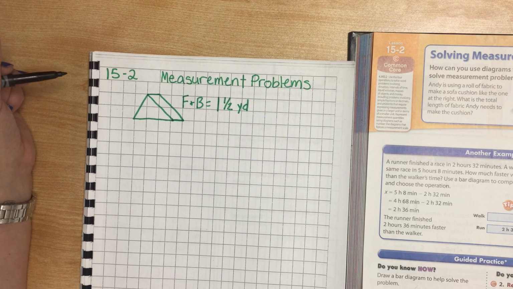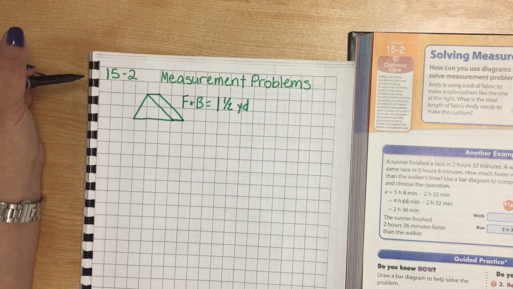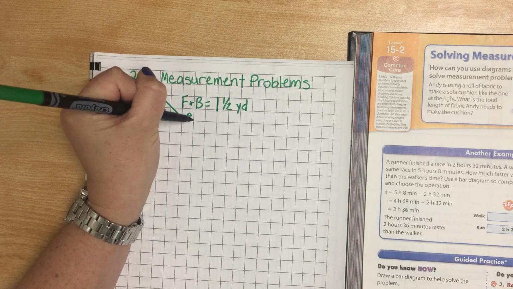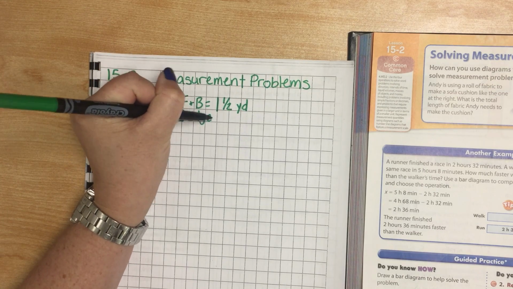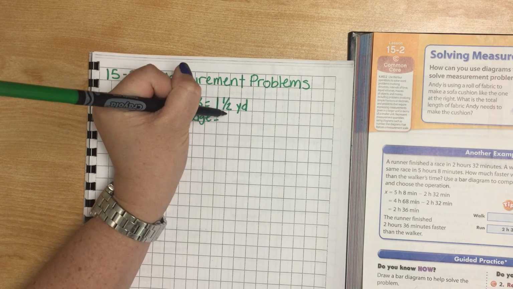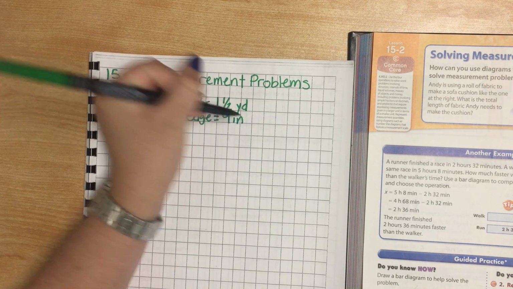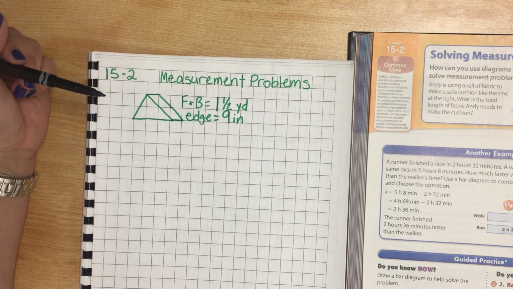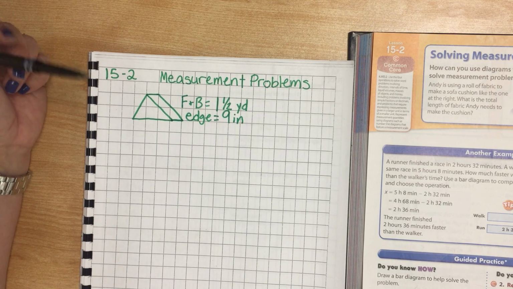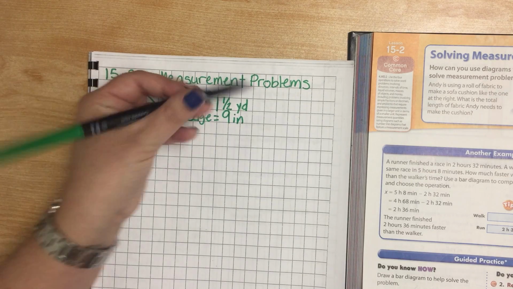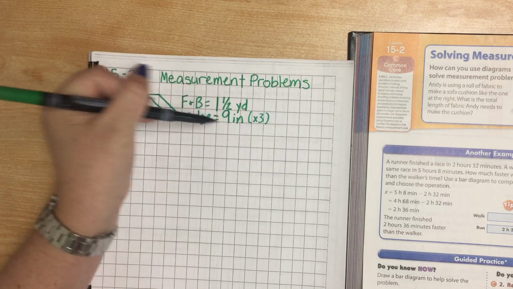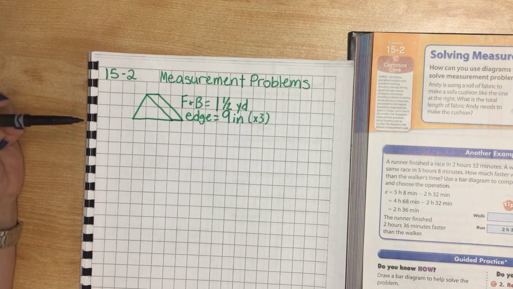And then it says that each side, or the edge, is 9 inches. Now, on a triangular pillow, how many sides will there be? 3. Meaning, in parentheses, I'm going to do it times 3 here to know that this is going to have to be multiplied by 3.